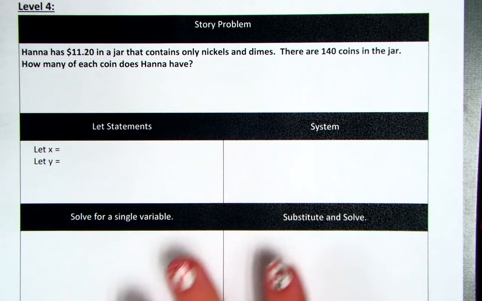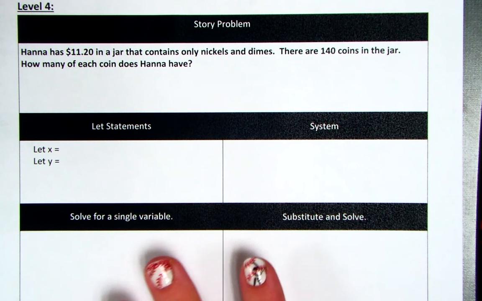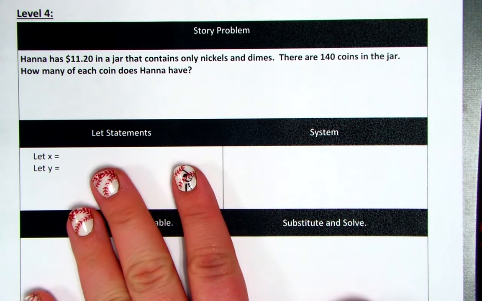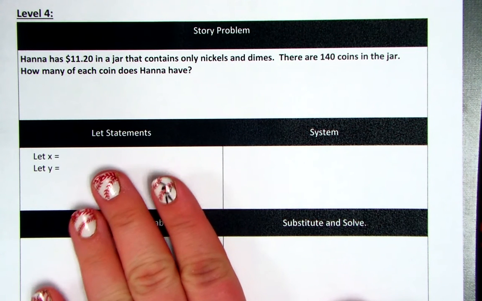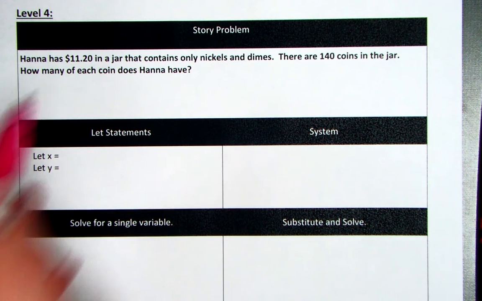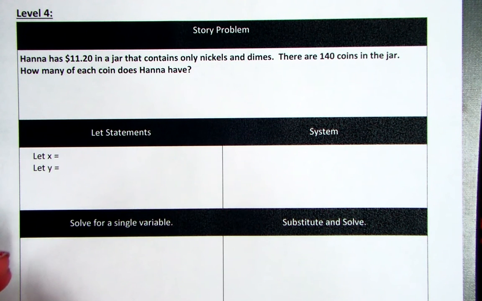So I've broken this down here to kind of give you a template of what to do and when. Our first step is to identify what we want our X statements to be. We're going to call those let statements. Well, we have two things happening in this system here. We have nickels and we have dimes.